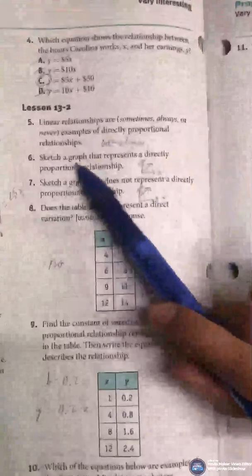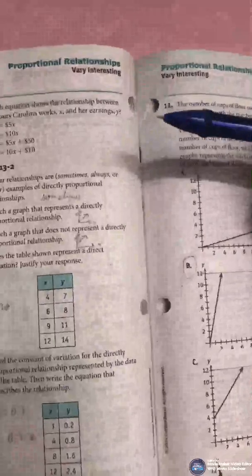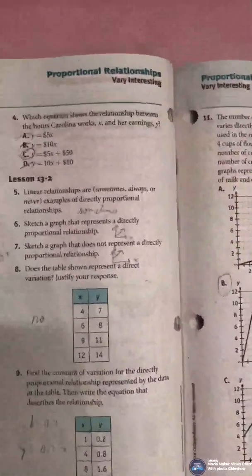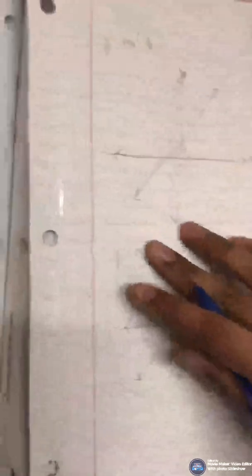Number 5 says linear relationships are sometimes, always, or never examples of directly proportional relationships. Well, linear relationships are sometimes examples of directly proportional relationships, like y equals 2x is an example of a directly proportional relationship, and it is also a linear relationship. So let's move on to number 6. Number 6 says sketch a graph that represents a directly proportional relationship. Well, in the beginning of this video, I sketched a graph for you guys that represents directly proportional, and this is the graph, which passes through the origin right here. And then let's move on to 7.